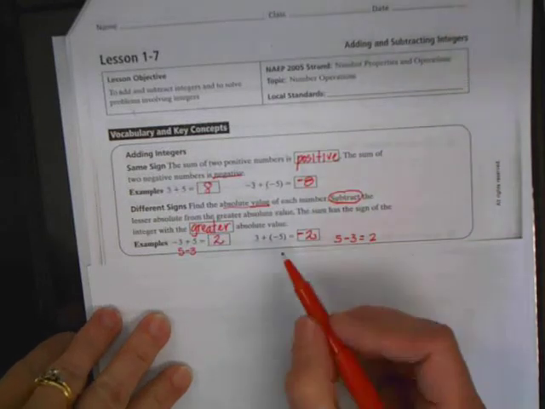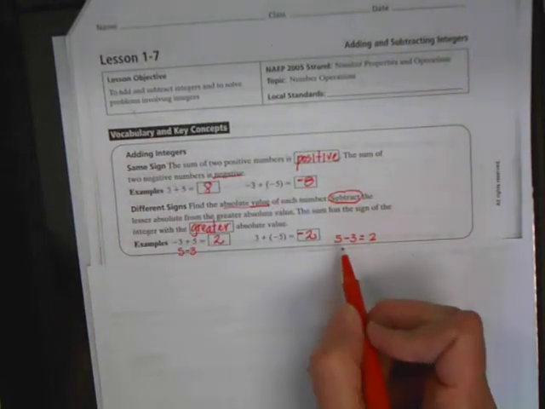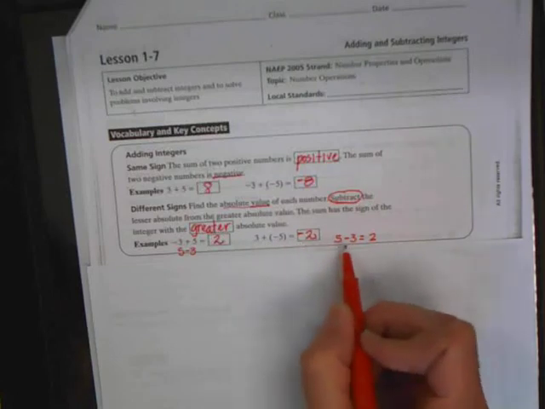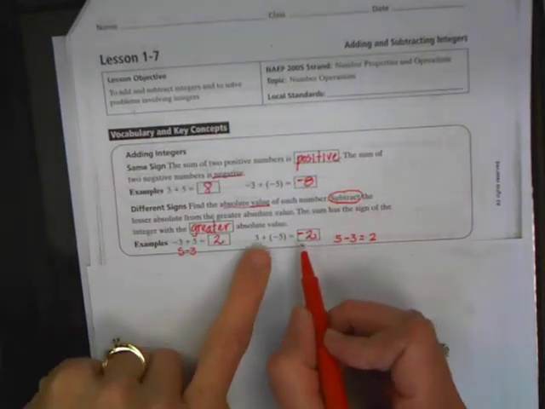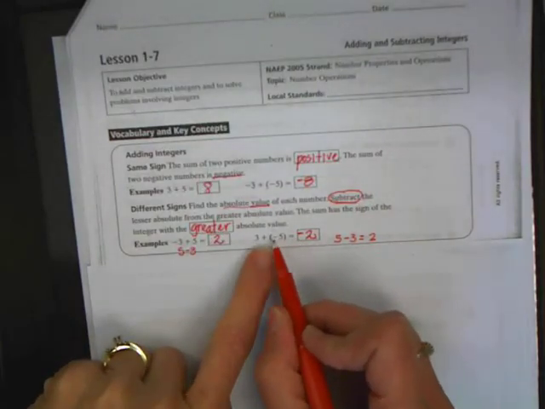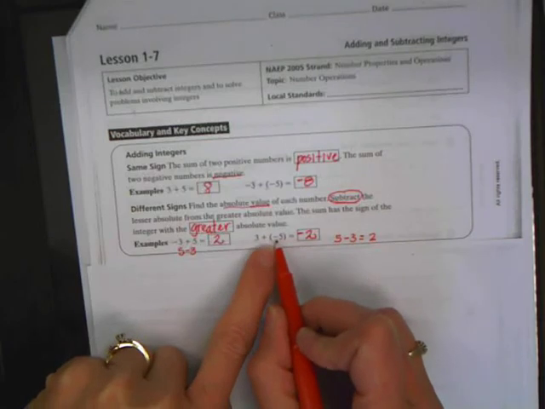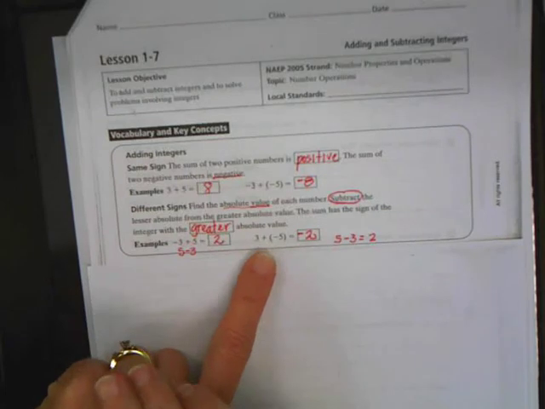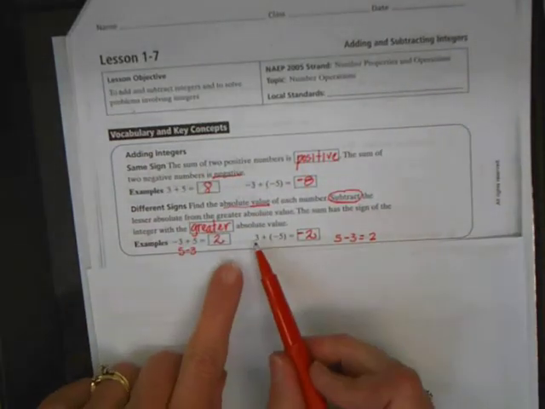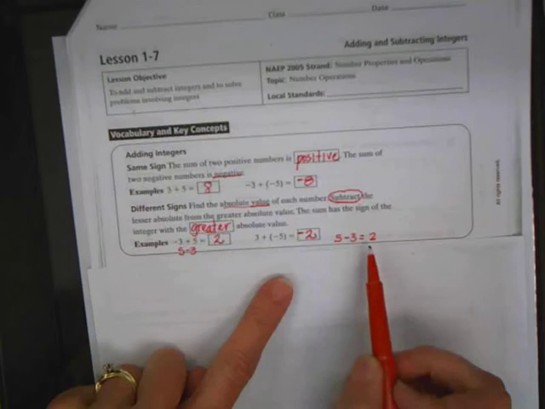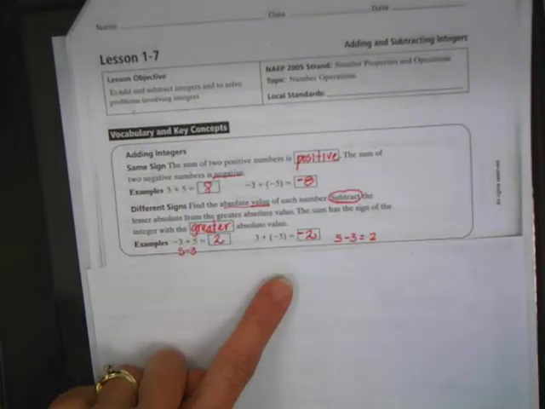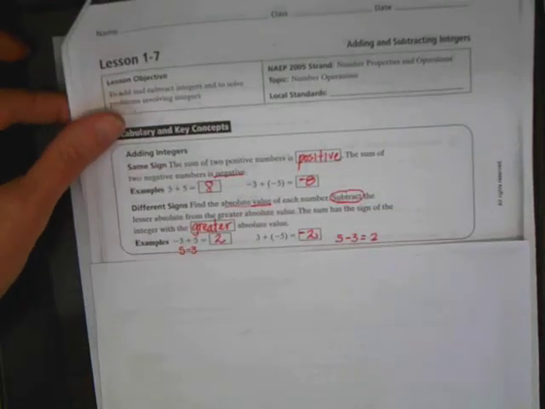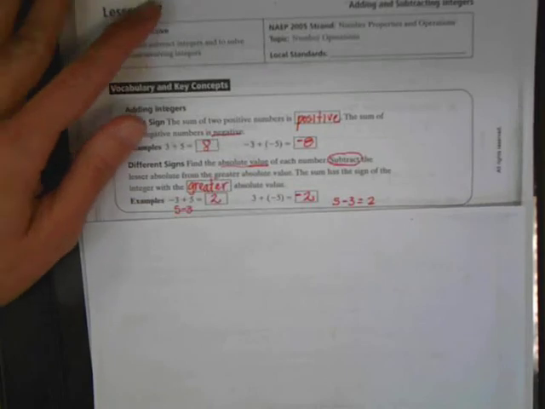The second example, 3 plus negative 5, I still subtract 5 minus 3, subtract the absolute values. This time, the larger absolute value is still 5, but the number that I started out with was negative 5. So my answer here is negative 5. I sort of think about this as having 3 positives and 5 negatives. Once I subtract them, if I started out with more negatives, my answer is going to remain negative. That's another slightly different way to think about it. That's how that works, though.